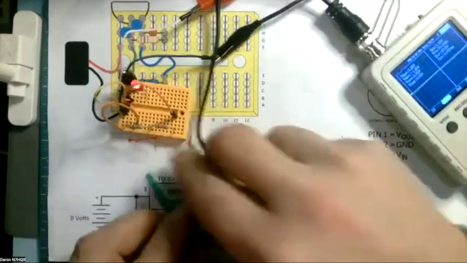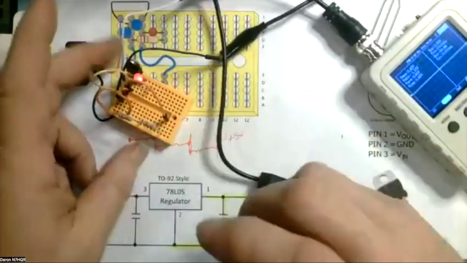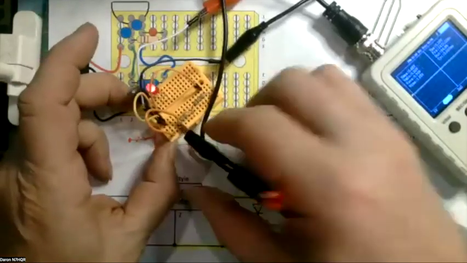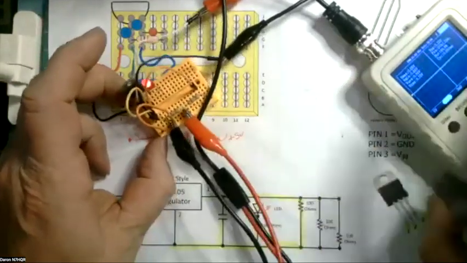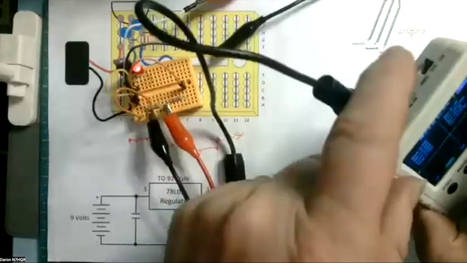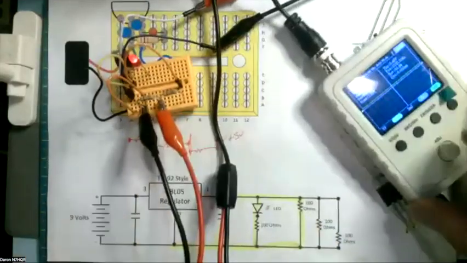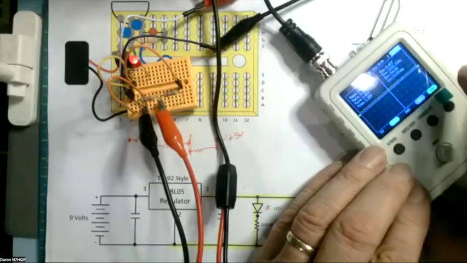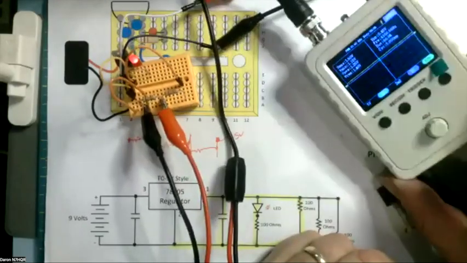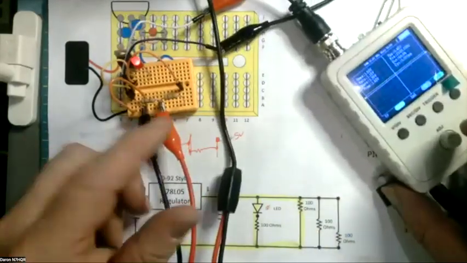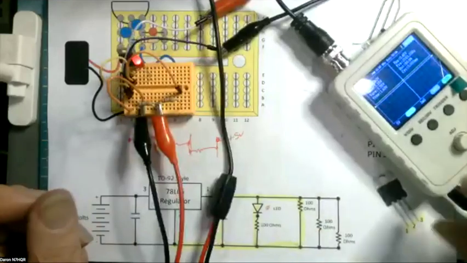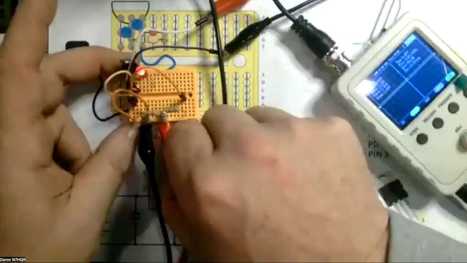What is that little gadget you got there, Darren? Well, Joe, that's my miniature oscilloscope. Oh yeah, I've got one of those. He's got all the gadgets. It's a cool little device for this. Not so exciting on DC power, but when we get to AC, it'll be fun.